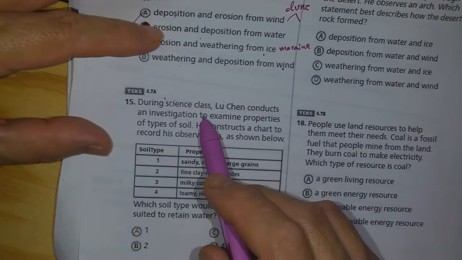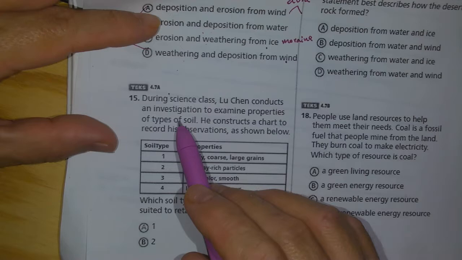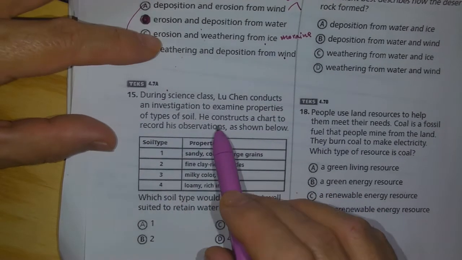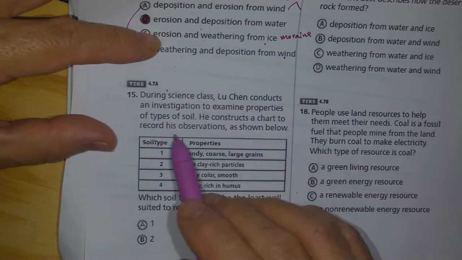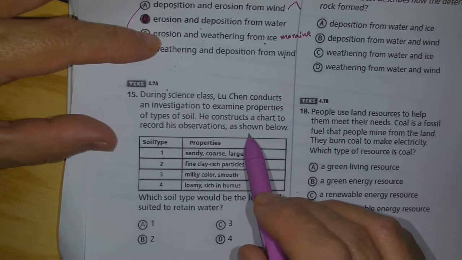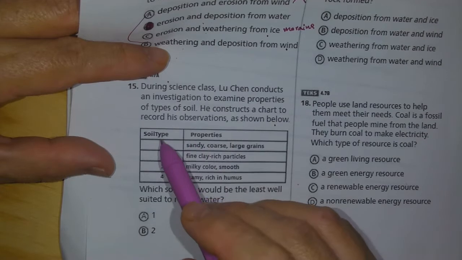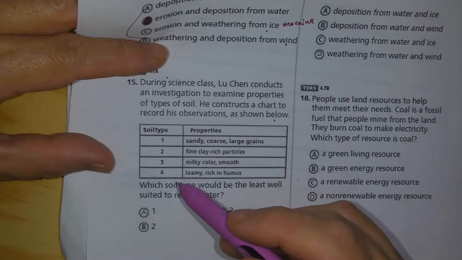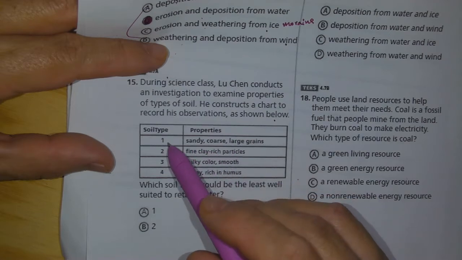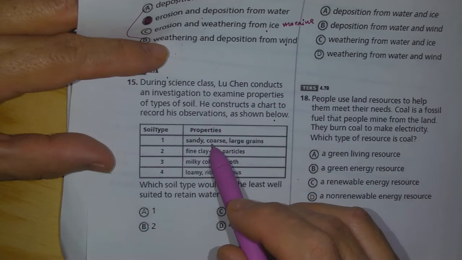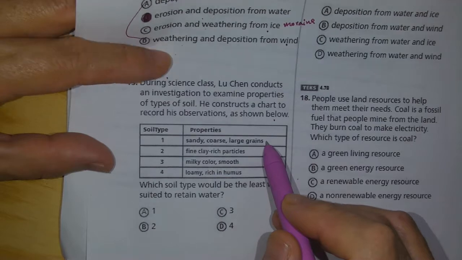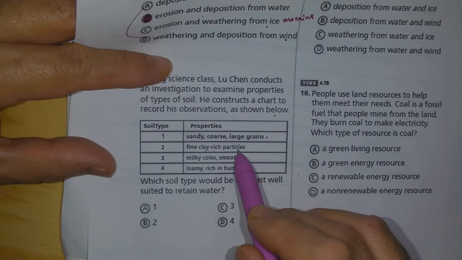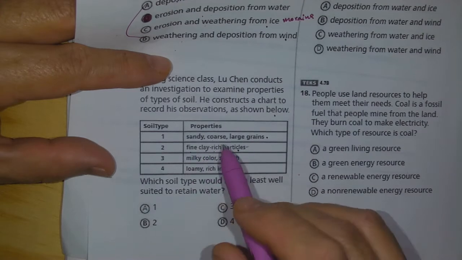During science class, Liu Chen conducts an investigation to examine the properties of types of soil. He consults a chart to record his observations as shown below. So, different types of soil, four samples. Number 1 is sandy, coarse, and large grain, so the texture. Fine, clay-rich particles, like clay.